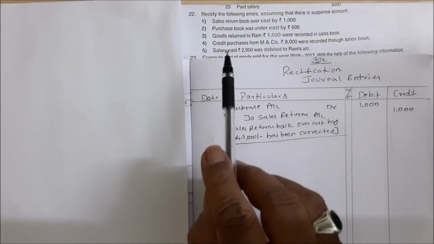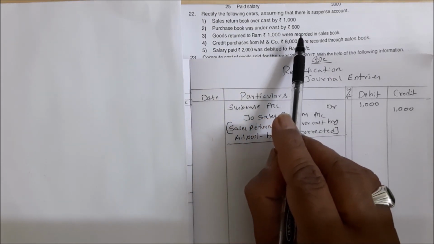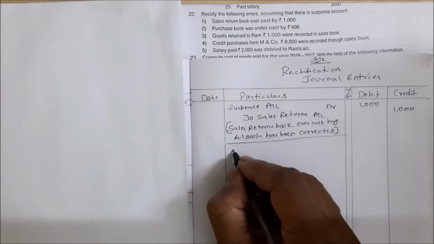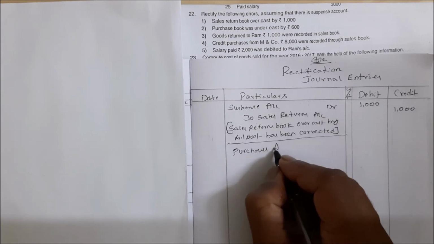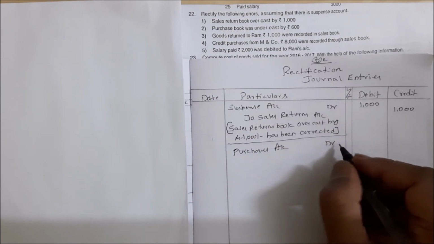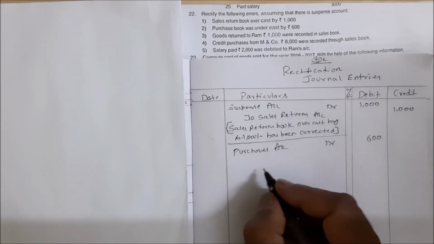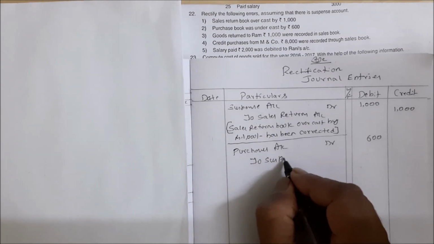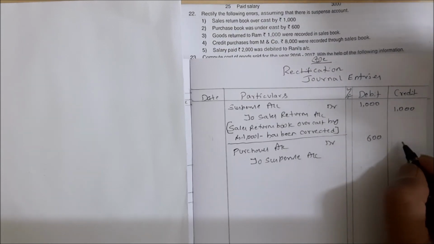Next, purchases book was undercast by rupees 600. So purchases account debit 600 to suspense account 600.